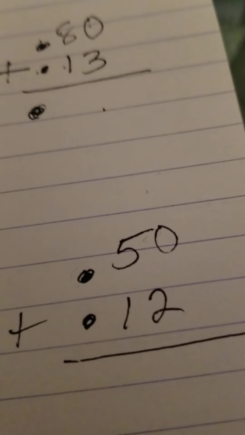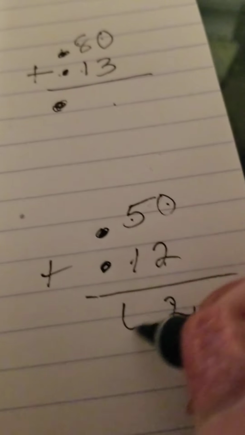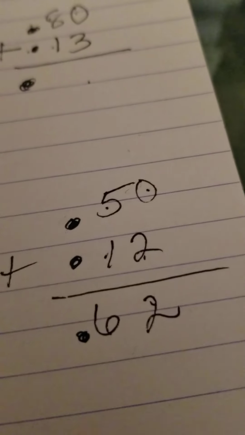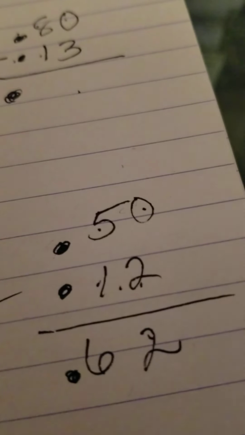Let's do another one that's not that one as an example. Let's do 0.5 plus 0.12. Okay? So I'm going to put a 0 here to hold my place value. 2 plus 0 is 2. 1 plus 5 is 6. That would be my answer. It's not 12 plus 5. That would be incorrect. You need to put your 0 to hold your place value. Okay? So that would be 62.